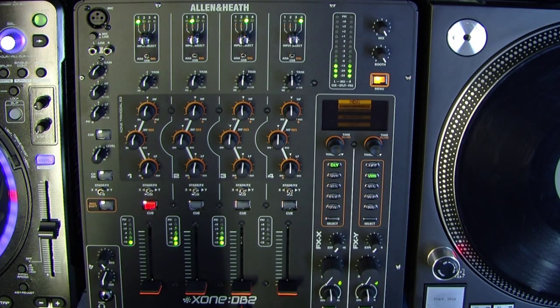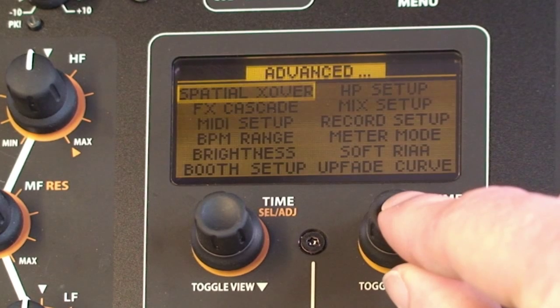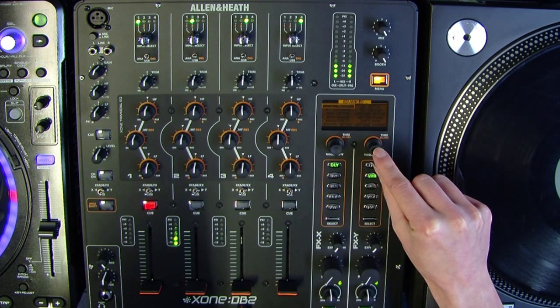The Advanced Setup menu lists various settings that can be altered, enabling you to fine-tune the DB2 to better suit your application. Use the Select Adjust encoder to select Advanced in the front menu screen.